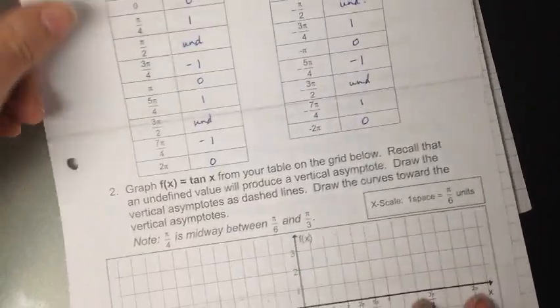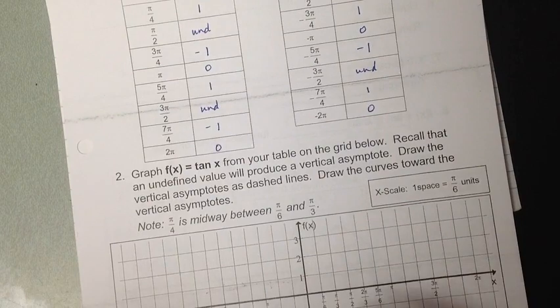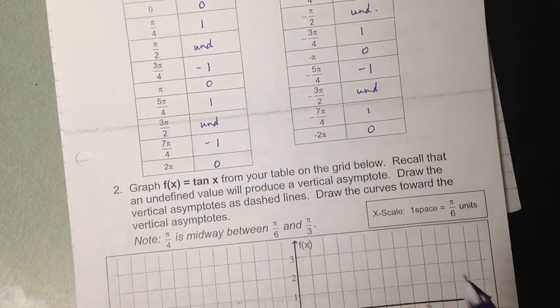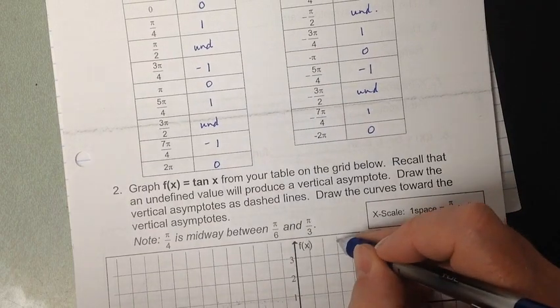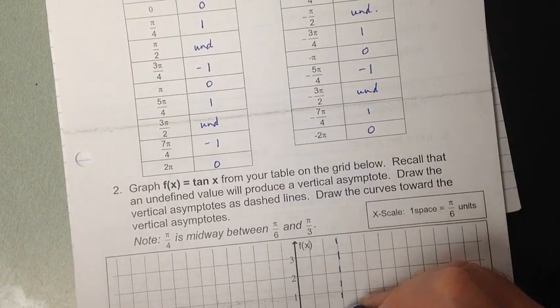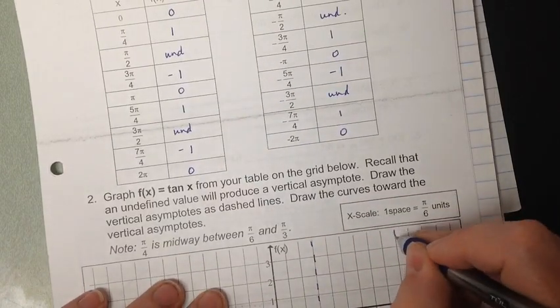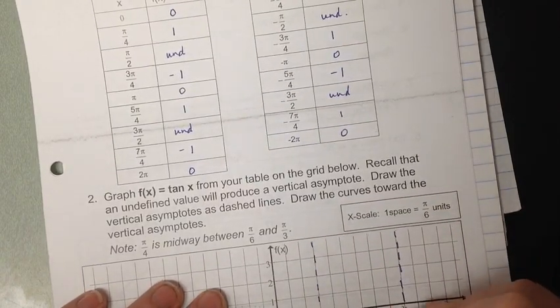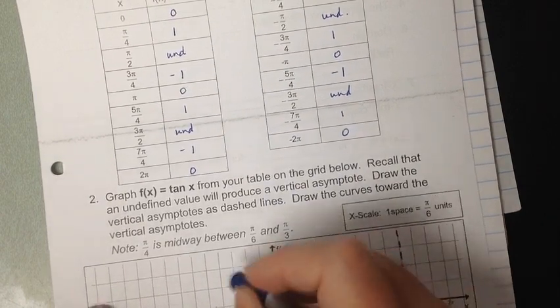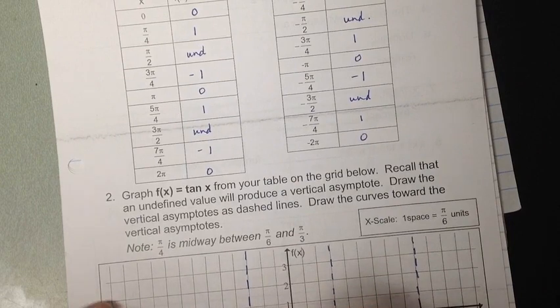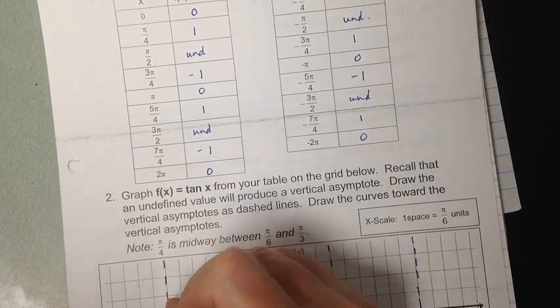So let's graph this. So I'm going to graph this by first putting in all my undefineds as vertical asymptotes. All right, so at pi halves, I've got a vertical asymptote. So I'm going to draw a dashed line at pi halves. Next one is at 3 pi halves, right over here. Negative pi halves, vertical asymptote. Negative 3 pi halves.